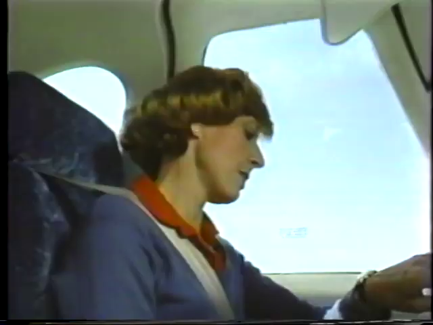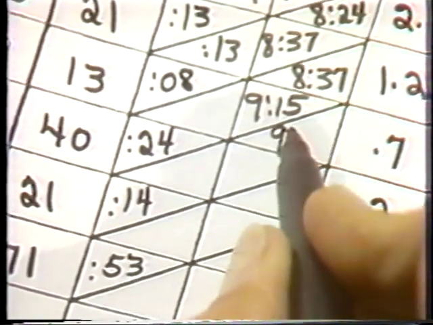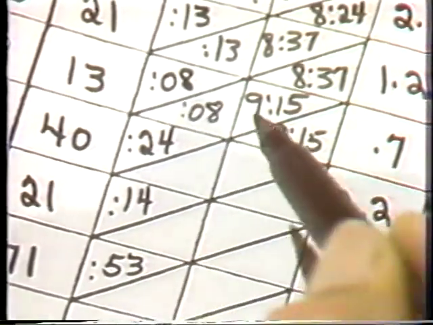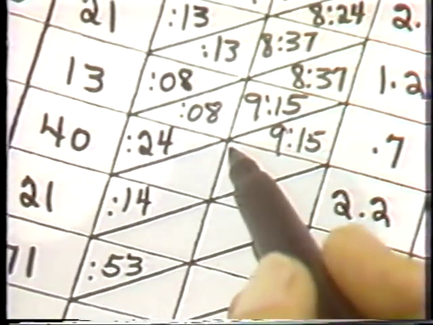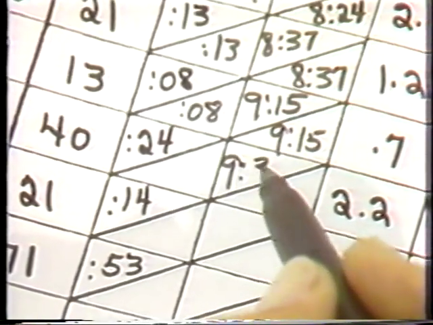We check the time, 0915. We note station passage at 9:15. Our ATE is 8 minutes. Our ETE to Panoche is 24 minutes, so our ETA is 9:39.